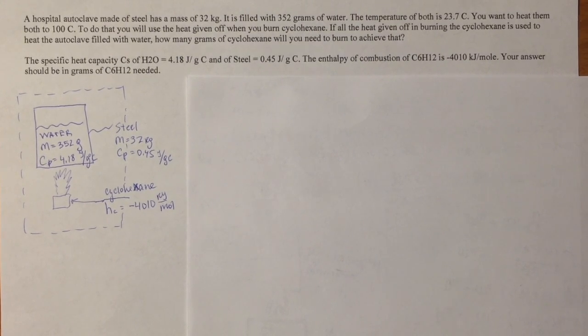A hospital autoclave made of steel has a mass of 32 kilograms. It is filled with 352 grams of water. The temperature of both is 23.7 degrees Celsius. You want to heat them both to 100 degrees Celsius.